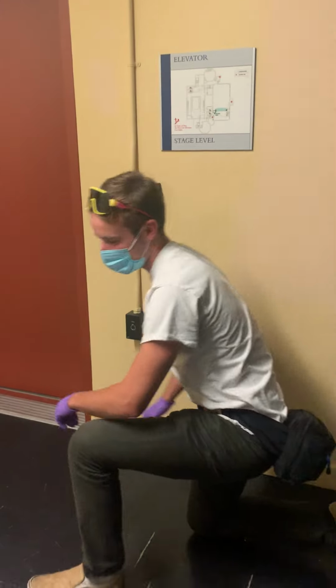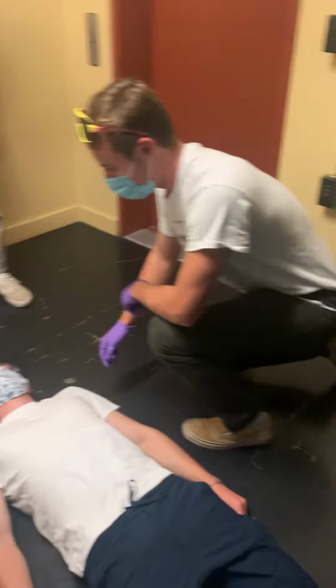Okay. So the first thing I'm going to do is check for a carotid pulse right here, and check for breathing sounds. So there are good respirations and a strong pulse, so I know that he's kicking.